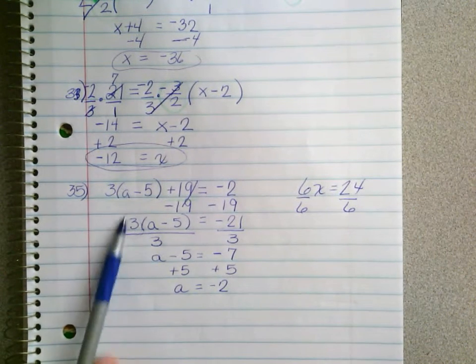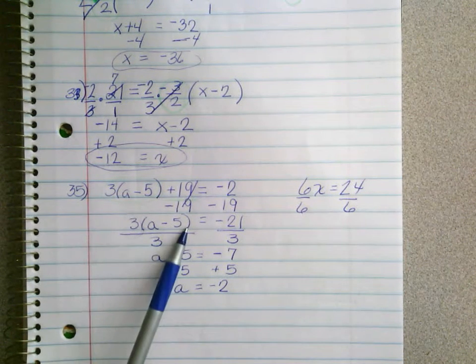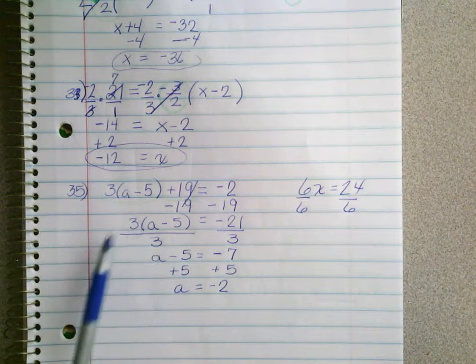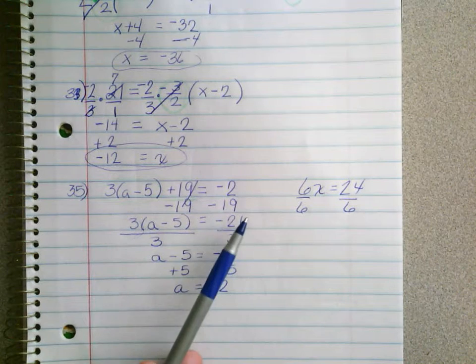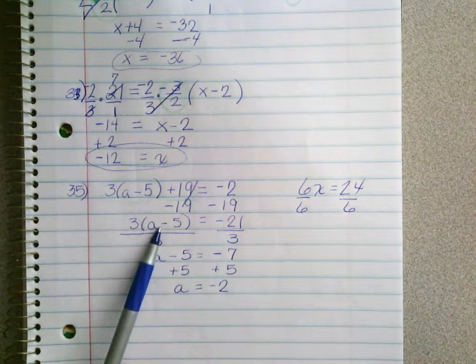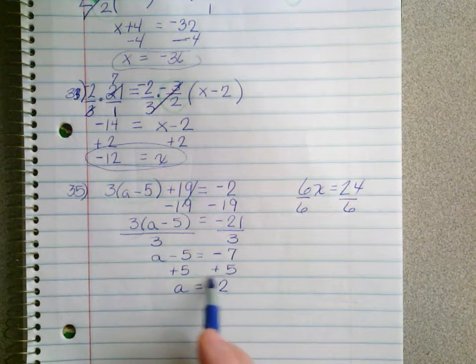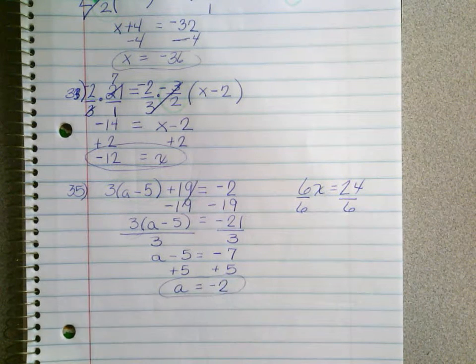Doing it this way is almost like reducing a fraction. Instead of multiplying it in through the distributive process, you are dividing it out so that you never have to deal with that 3 as the coefficient of a, 3 as part of the negative 5. That's number 35.